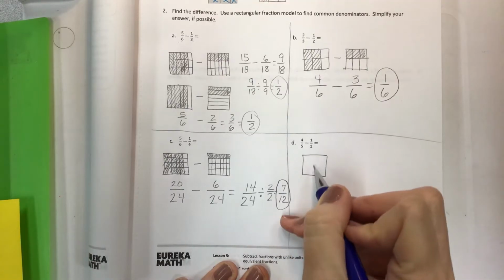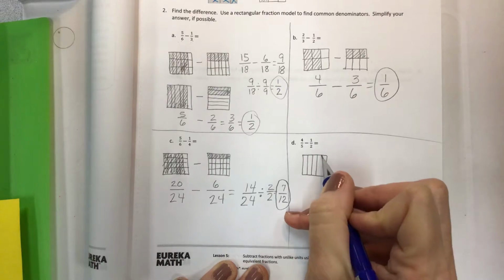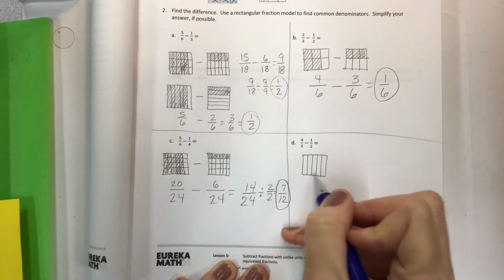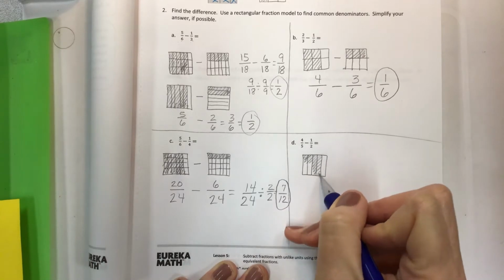4/5 on the next one. Now when it's an odd number, you just kind of have to eyeball it and think, I need 4 lines within this to make the 5 sections. Shade 4.